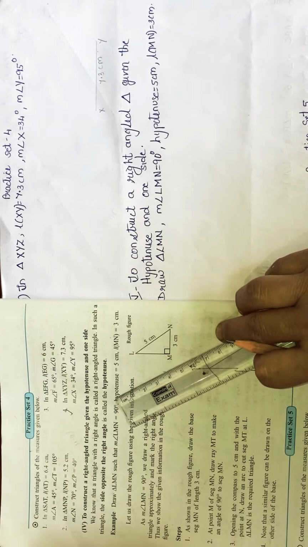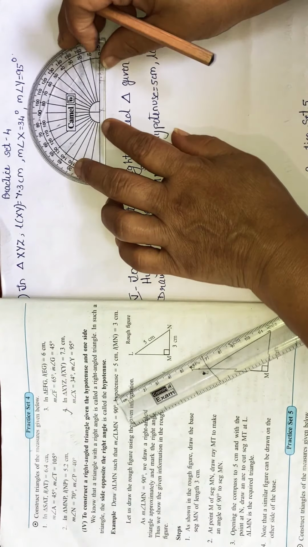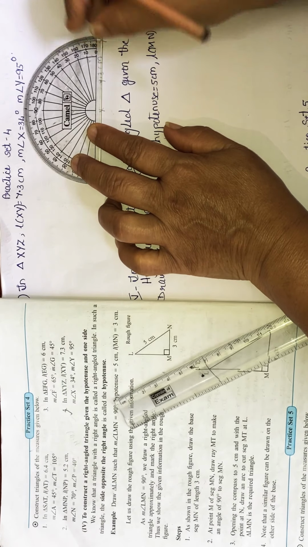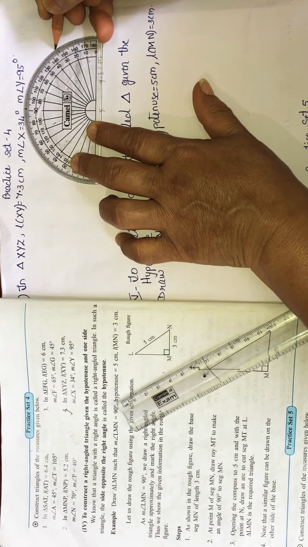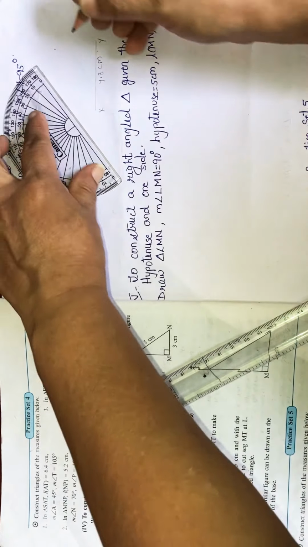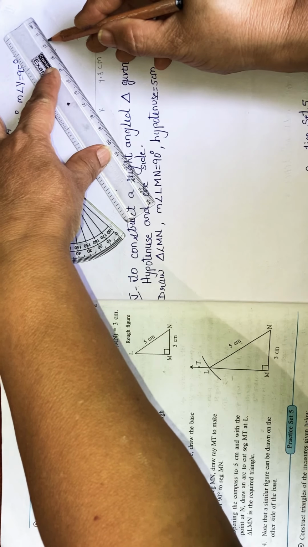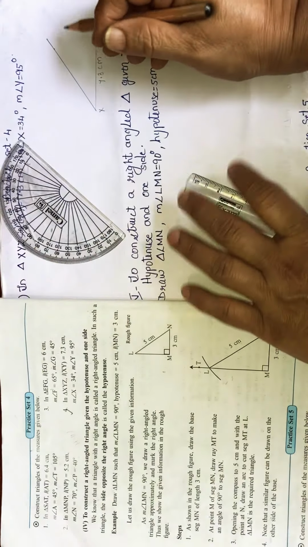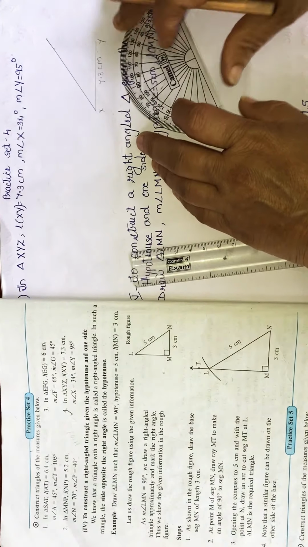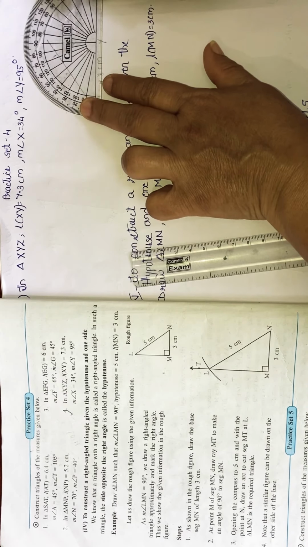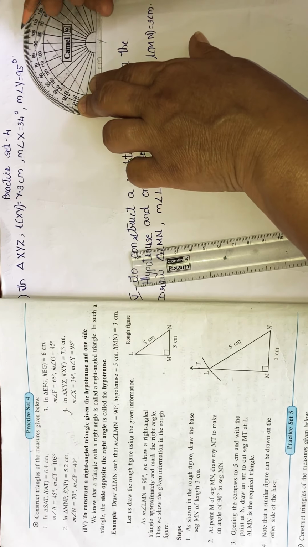Now again, measure angle X is 34 degrees. So we'll keep it like this. We'll see 34 degrees here. Okay, so let's draw a line here. And another one. Y is 95. So let's keep it here. Here, 90, 95.